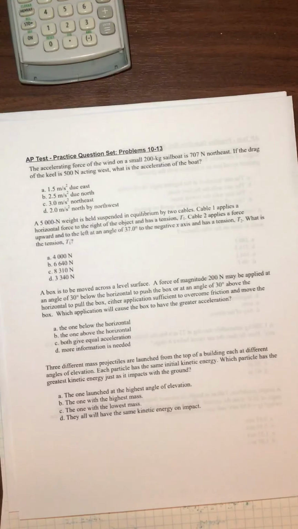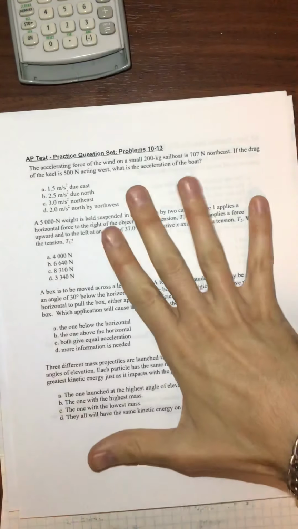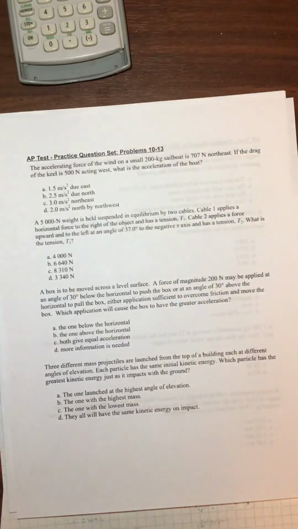I'd like to remind everyone that the best way to study using these problems is to try them honestly yourself before watching these answers. So, let's just get to it.